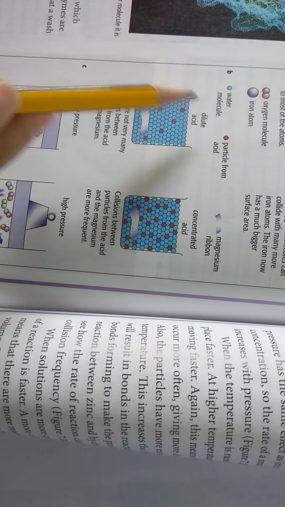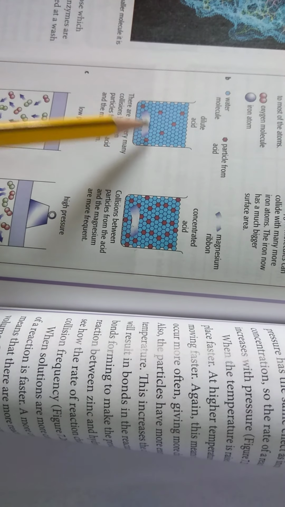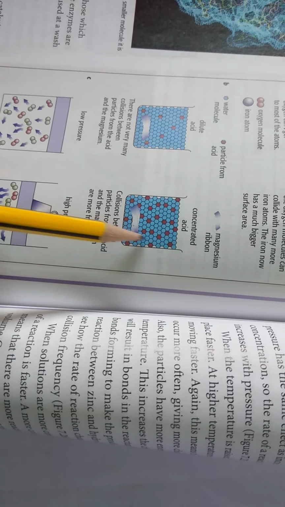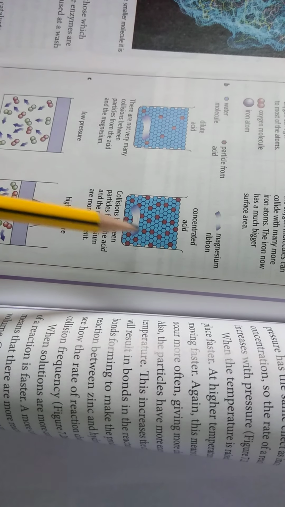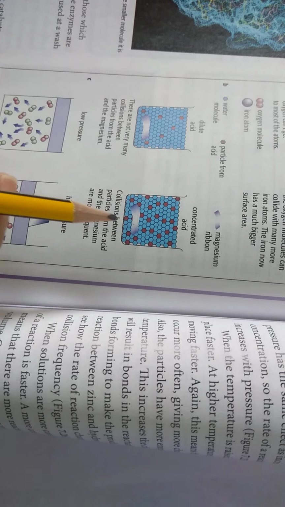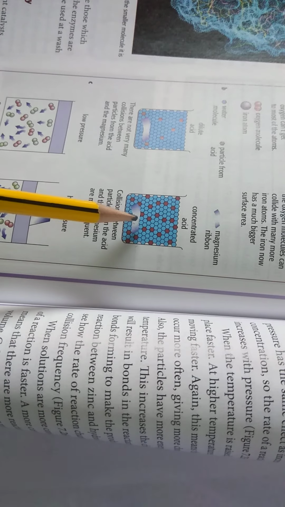If you use a dilute acid, you will not find so many collisions between the magnesium and the acid because we only have a few molecules of the acid. But when we use a concentrated acid, the collisions between particles of the acid and of the magnesium are more frequent. So more frequent collisions will affect the rate of the reaction.